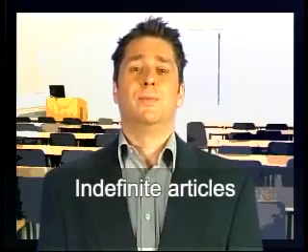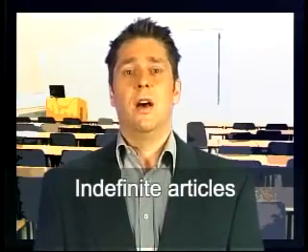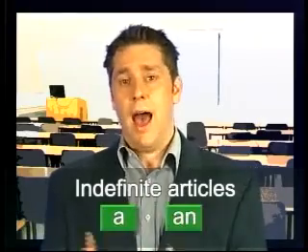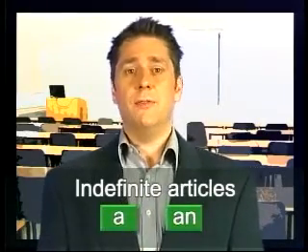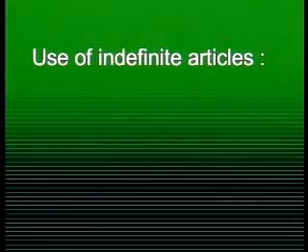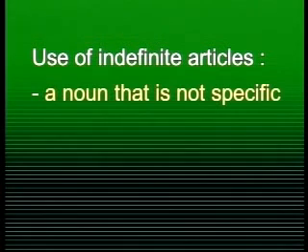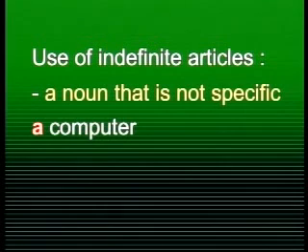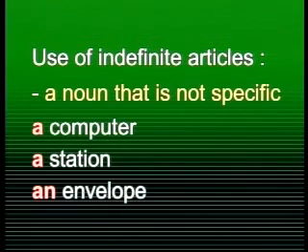Let's start by looking at indefinite articles. The indefinite articles are a and an. We use the indefinite article a and an in a number of situations. First, we use a and an to refer to a noun that is not something or someone specific, such as a computer, a station, or an envelope.